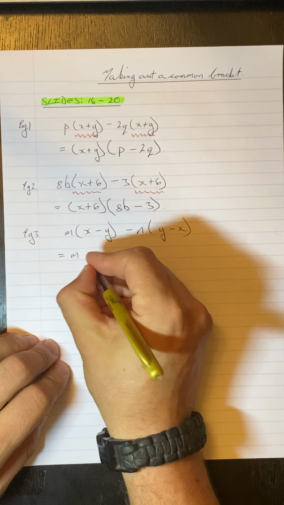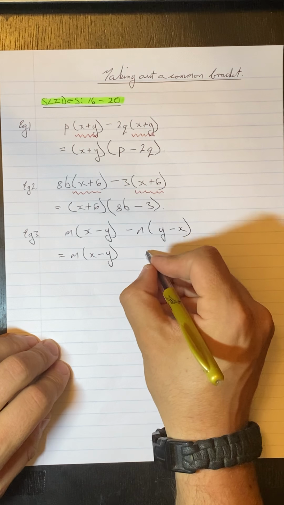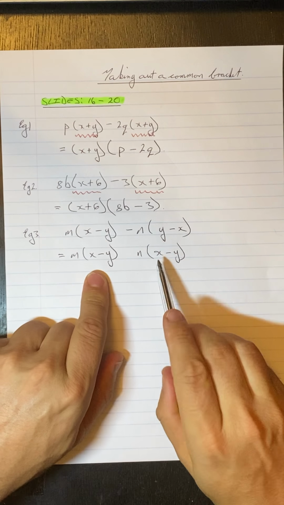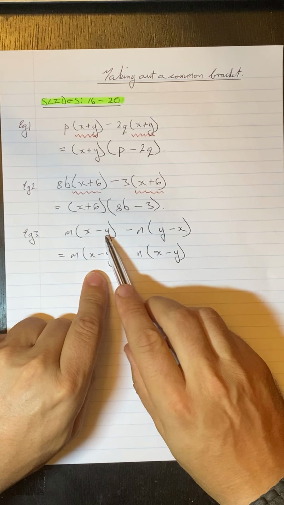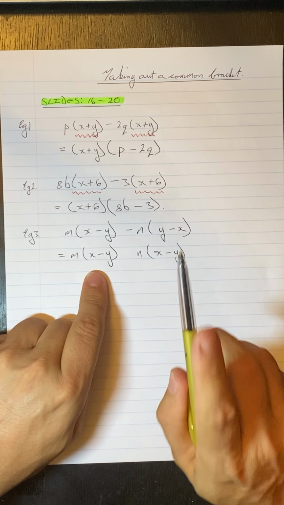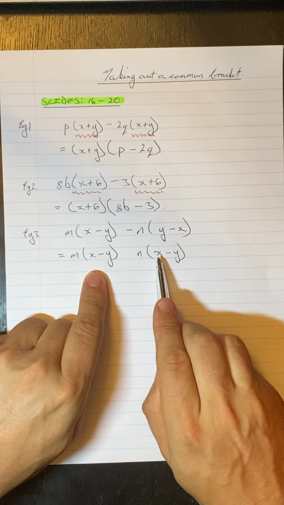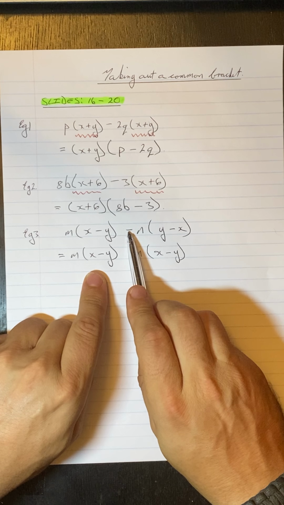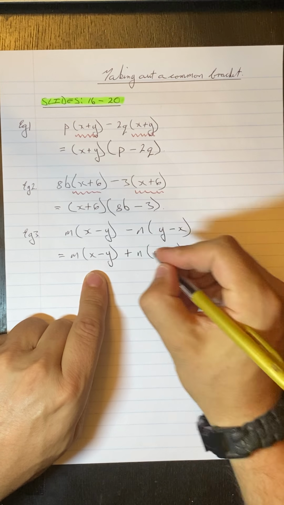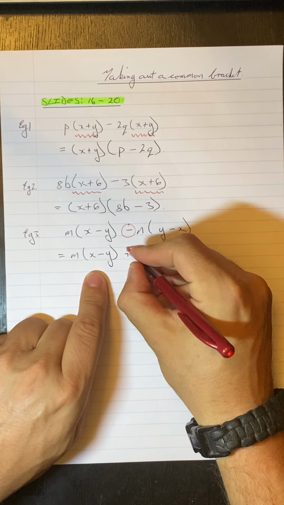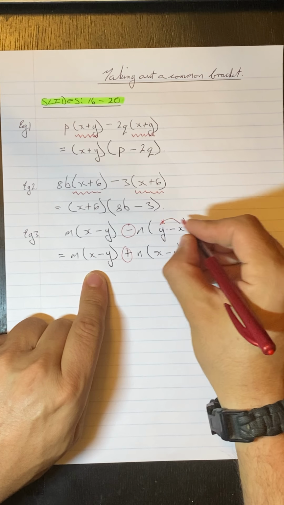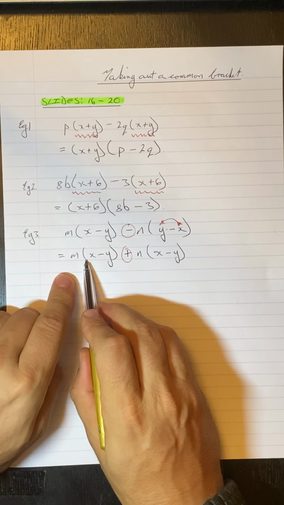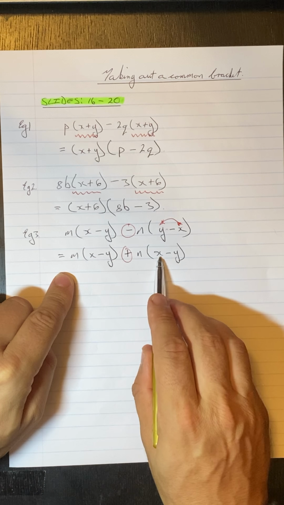If I leave the first one and I make this x minus y, what I've done now is I've made this second bracket look like the first by swapping them around like that. But as soon as I do that and I flip them around, I need to change the sign over here. So this was a negative, this now becomes a positive. So just keep that in mind. If you are flipping these two, your sign will change.